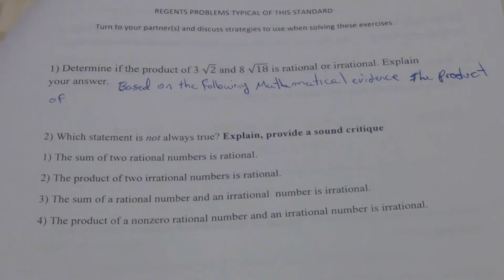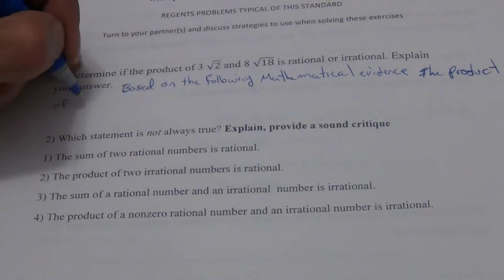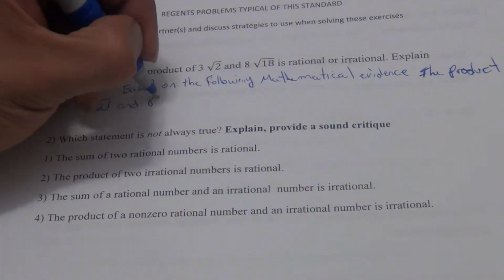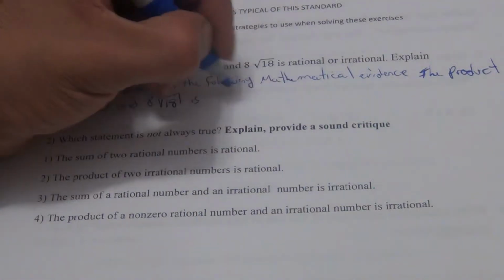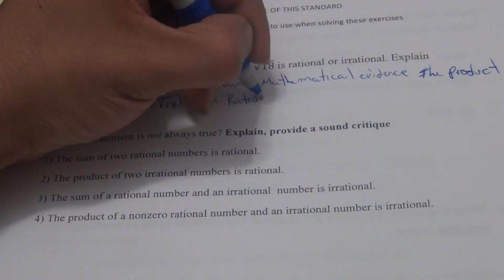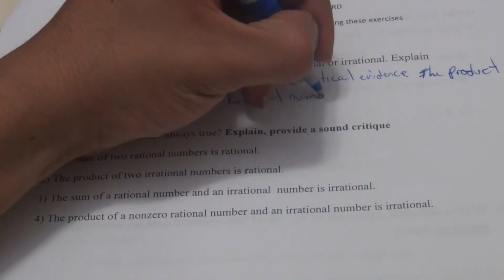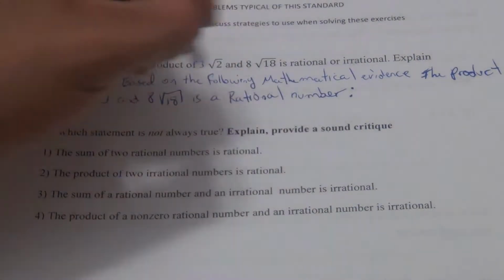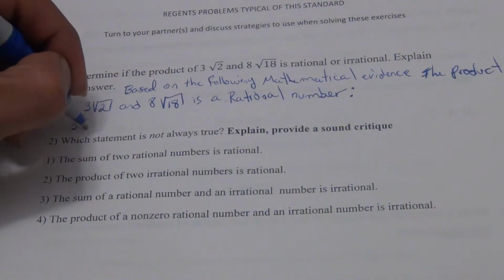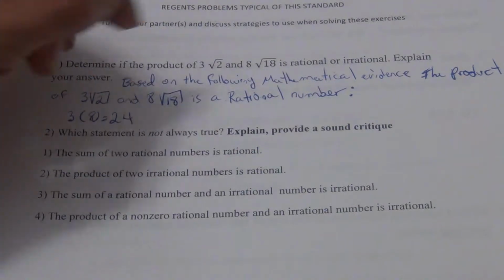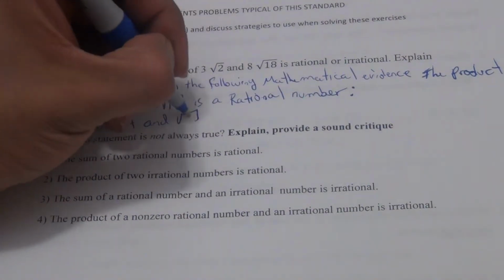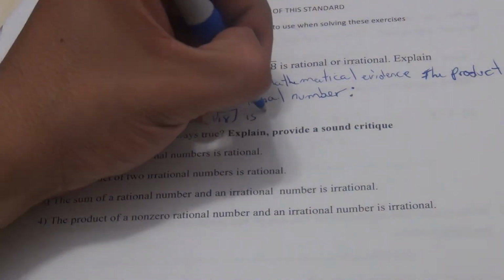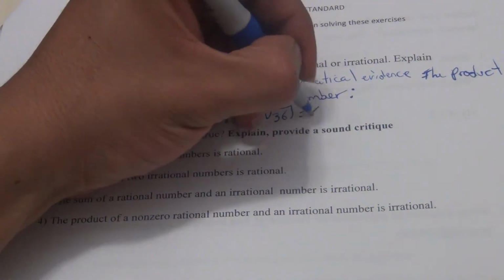Oh gosh, I mean I could see this, but the product of, and then you write 3 radical 2, and 8 radical 18 is a rational number, and then you write because, and then you could say 3 times 8 is 24, and radical 2 times radical 18 is radical 36, which equals 6.